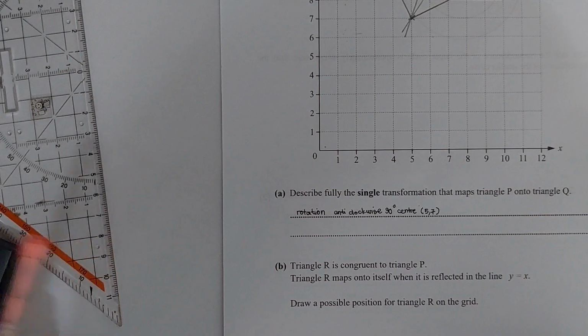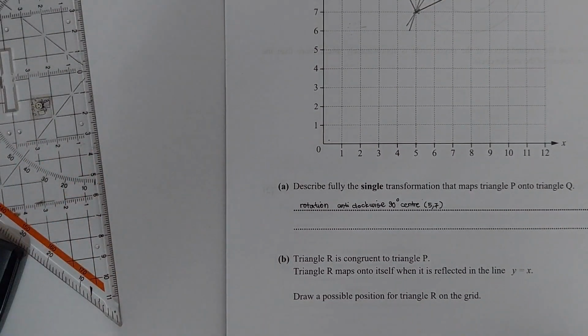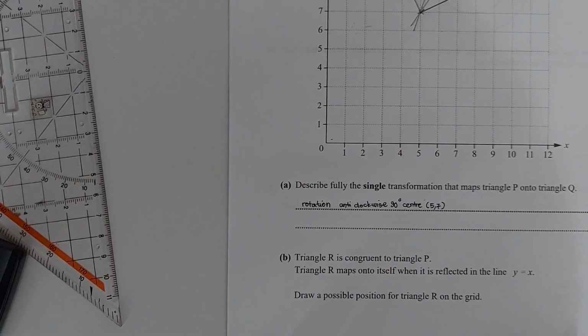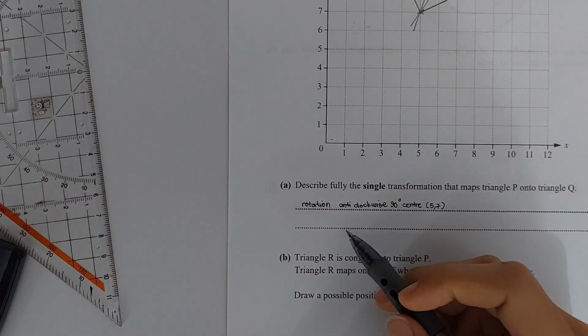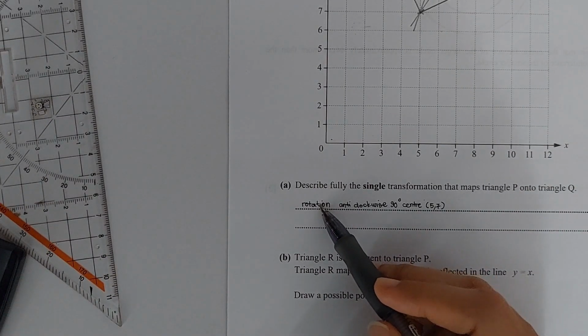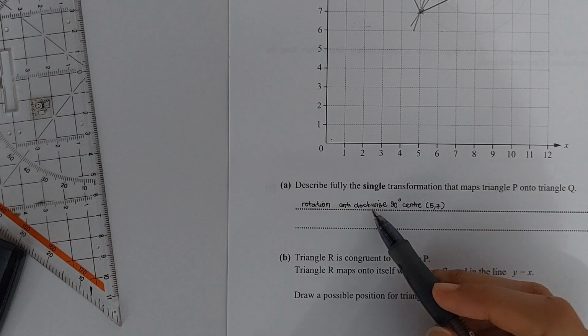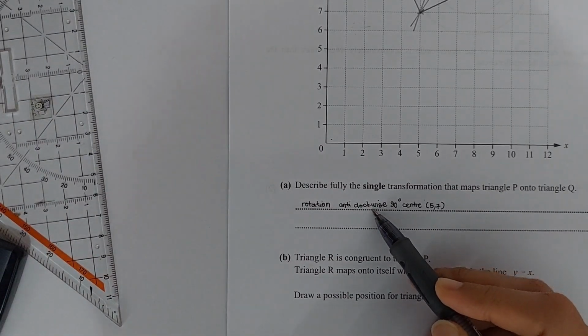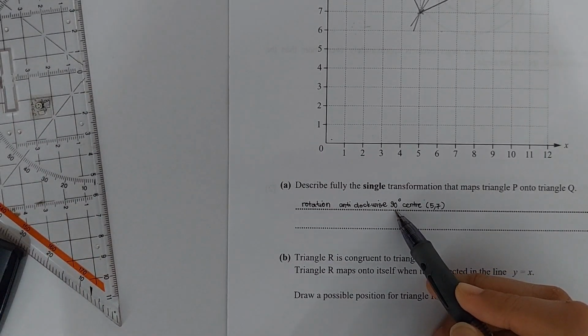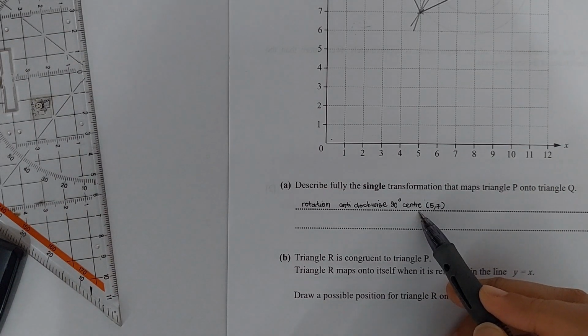Yeah, that's how to find the information for the rotation. You need to know the type of transformation, rotation, whether clockwise or anti-clockwise, how far you rotate the object in degrees, and the center of the rotation.